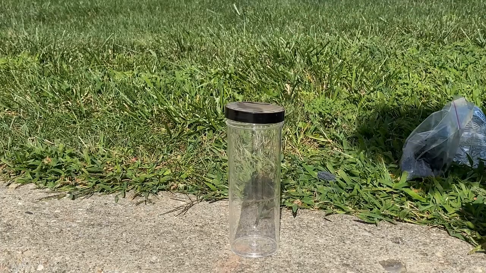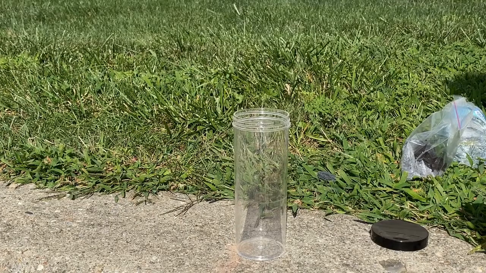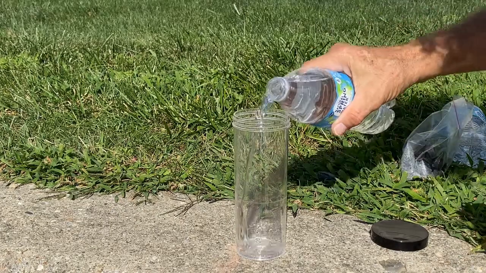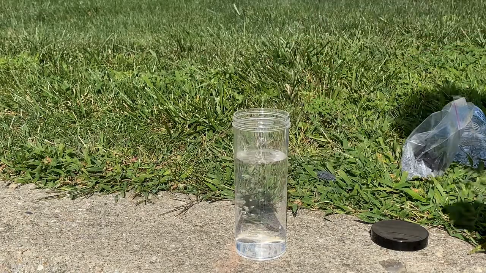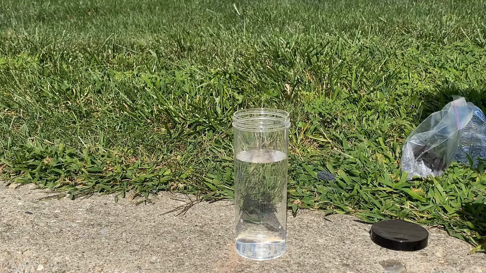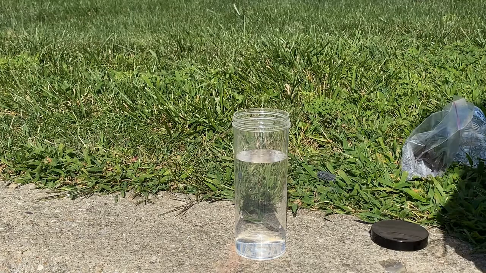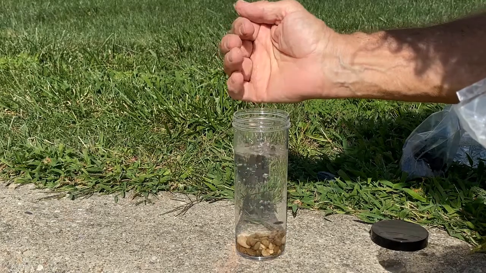Okay, to do this, you need a jar and some water. So let's take our jar. I'm going to fill it up. If you don't have a nice jar like that, you could just use a water bottle. Just take the label off so you can see it. Since most of our sediments are formed by water erosion, we'll start with water. Let's add some gravel, maybe a handful of gravel, and look what it does. It goes right to the bottom.